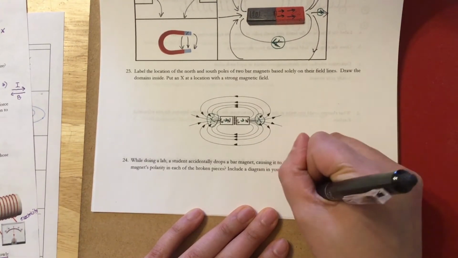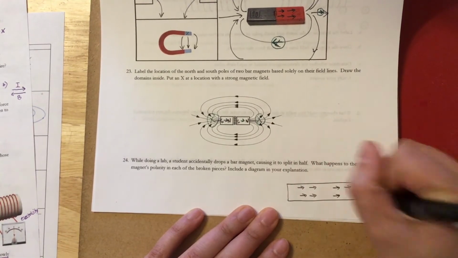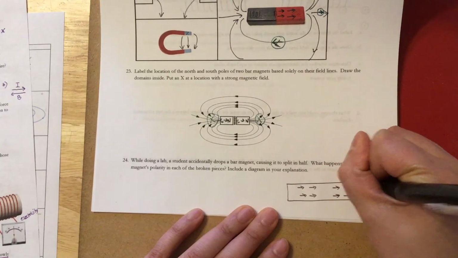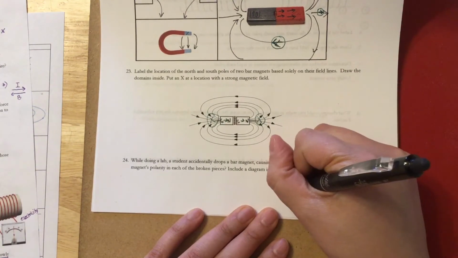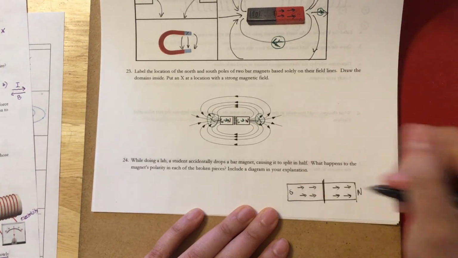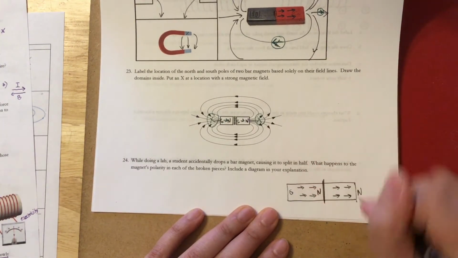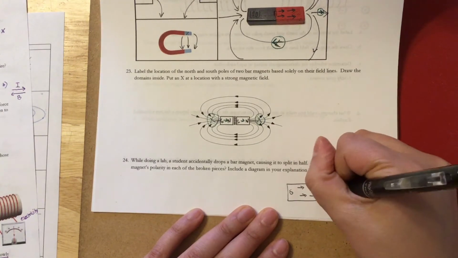Meaning, let's say this is your magnet. The north end is to the right because that's where your domains are pointing to, and the south end is to your left. But if you cut it in half, that creates a new north pole here because that's where the domains are pointing to, and a new south pole.